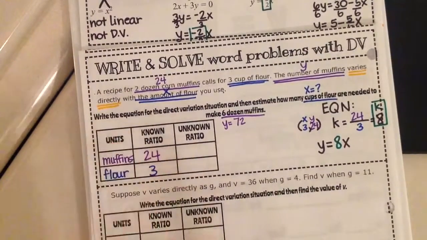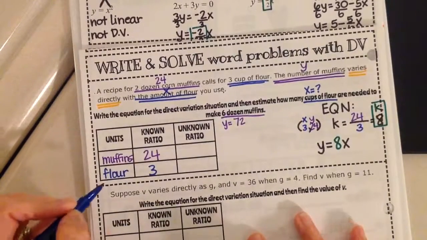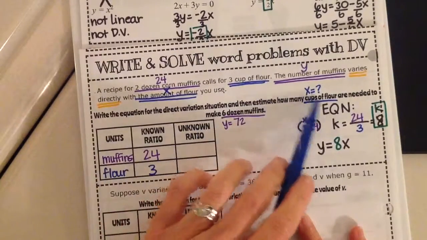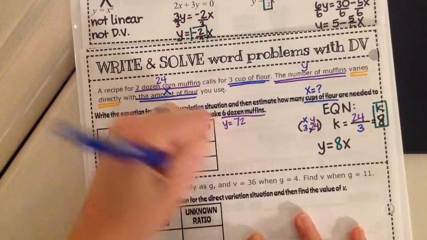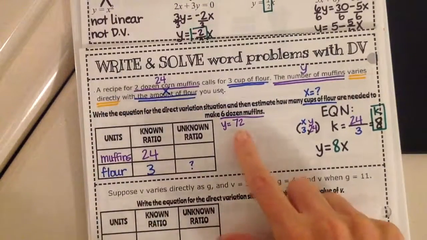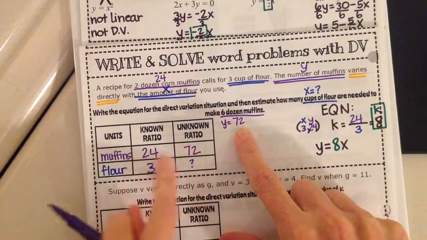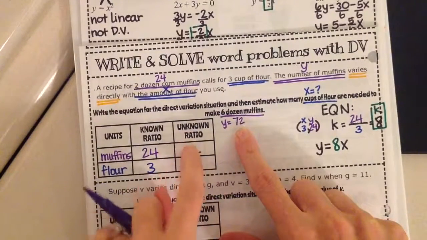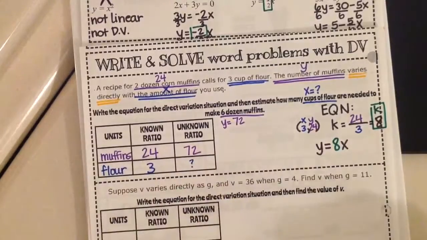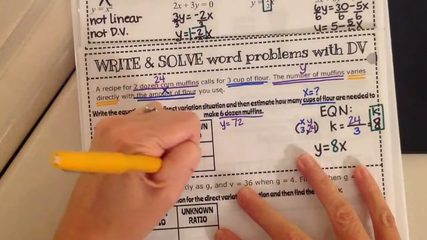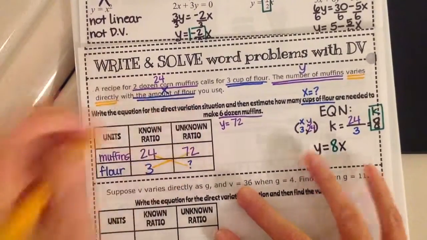And now unknown ratio, that means one of those boxes is going to be a question mark or left blank because they didn't give us that value. That's what we're trying to figure out. So flour. Did they give me cups of flour? Well, no, that's what I'm trying to figure out. So that's going to be my question mark. And I'm going to plug in 72 here because that's how many muffins I have. So I'm trying to figure out if I make 72 muffins, how many cups of flour do I need to use? And so now what we're going to do is we are going to cross multiply and divide.